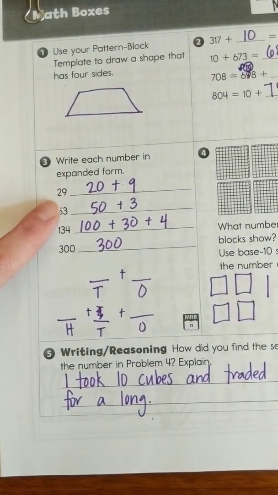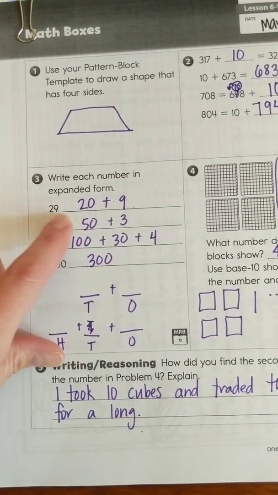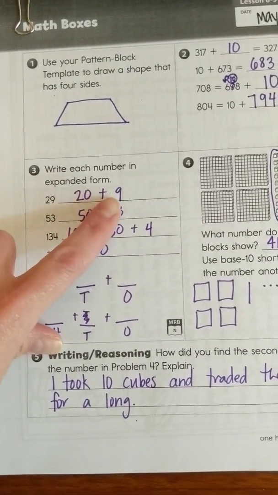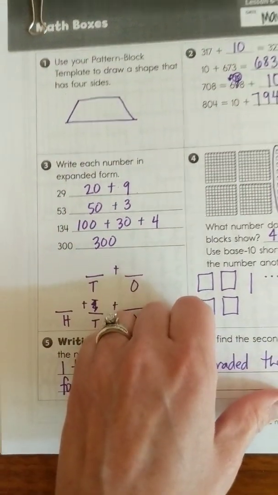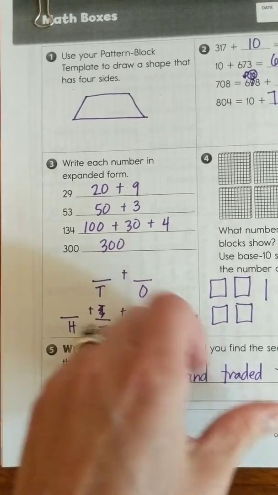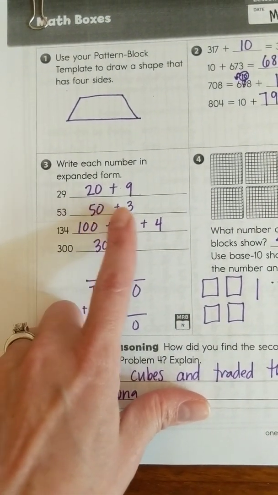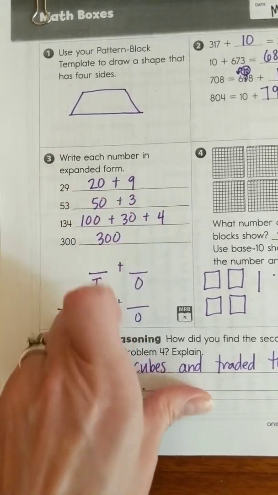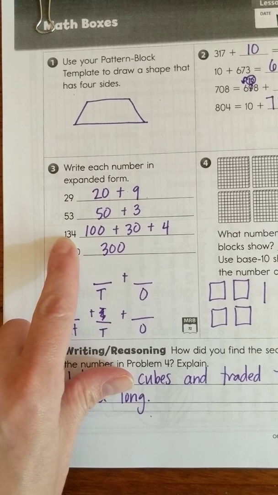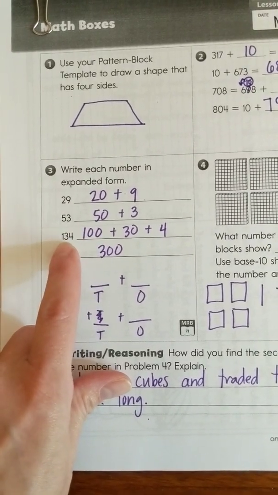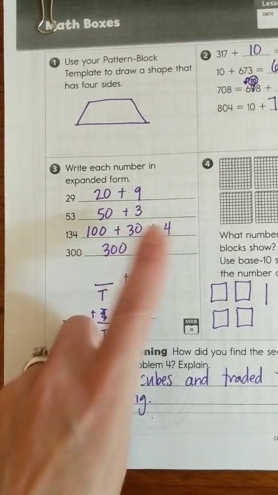Okay, expanded form. For 2-digit numbers, we just have to add our tens and our ones. So 2 tens is worth 20, 9 ones is worth 9, so 20 plus 9. You don't have to write what it equals when you're doing expanded form. You can, but you don't have to. 53, 50, because there's 5 tens plus 3, and there's my number. 134, so I have 1 in the hundreds place, which is worth 100, 3 tens, which is worth 30, 4 ones, which is worth 4, and I show adding them all together.